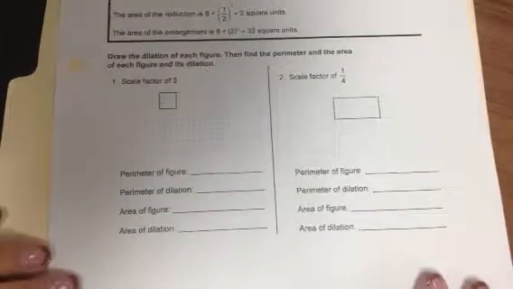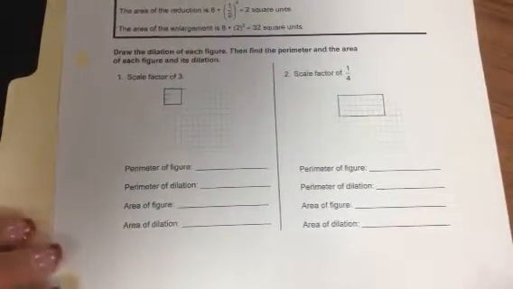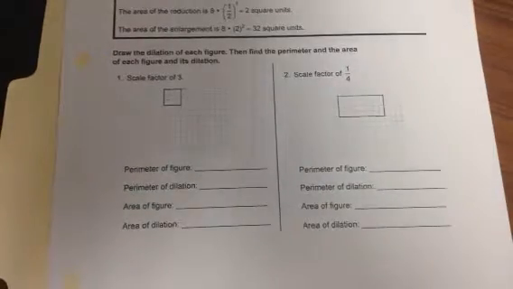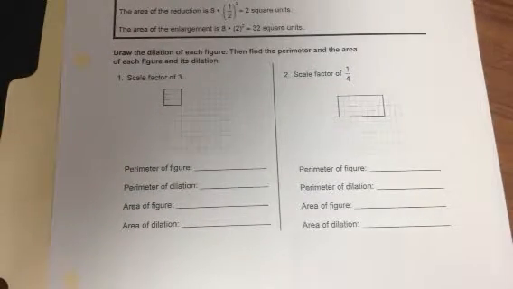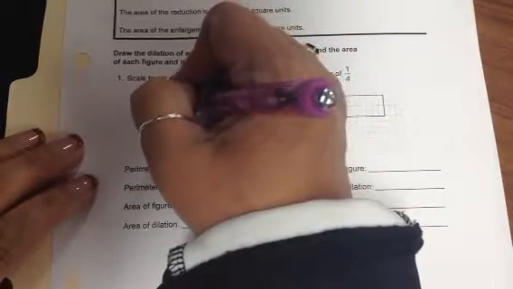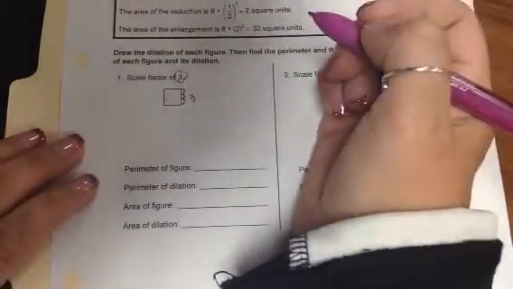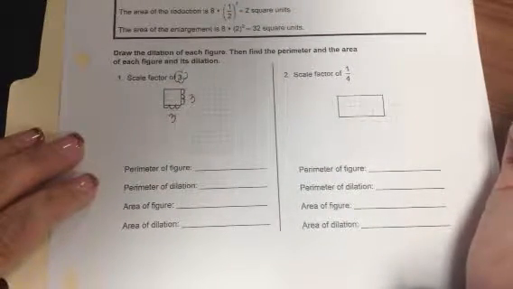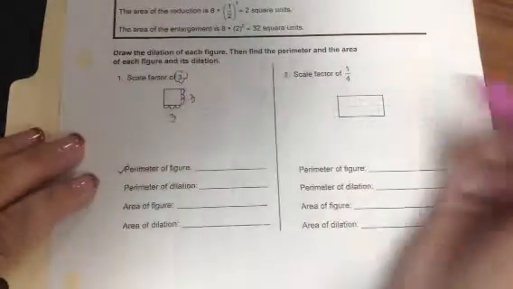The first thing you're going to have to do is look at the problem. If you notice, it gives us the scale factor. It says the scale factor is 3. It doesn't give us the sides of this figure, so I'm going to find the side. 1, 2, 3. This side is 3. And then I have 1, 2, 3. This side is 3. Now we're going to find the perimeter of the figure.